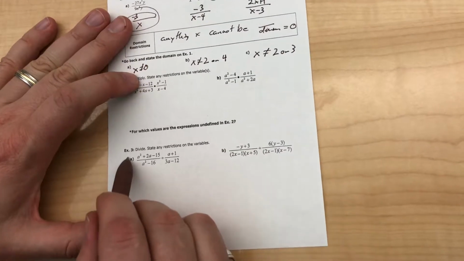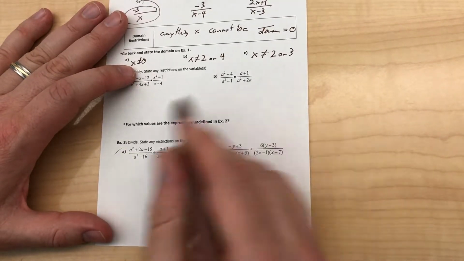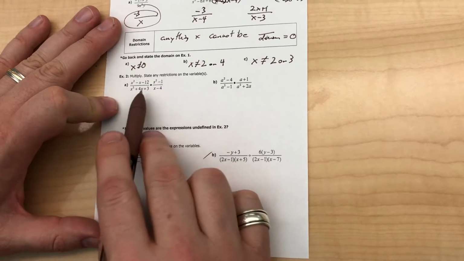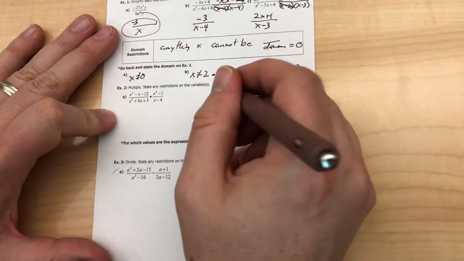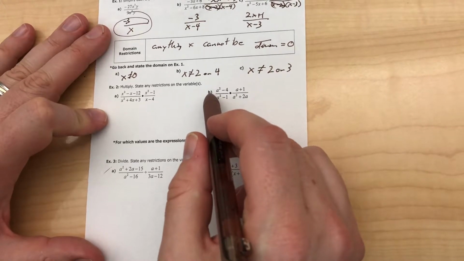So any other questions that say divide on today's paper, kind of skip over those. We'll go back over this. We'll look at some examples on Tuesday. We'll keep working it. But for Monday, we are going to multiply. So that means I'm just going to go ahead and work problem B over here.